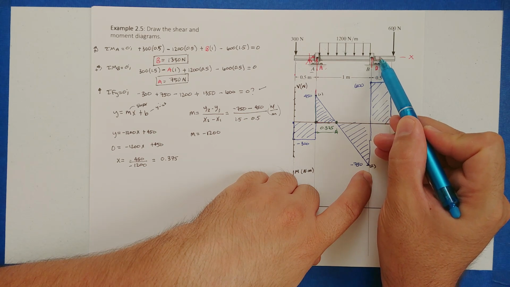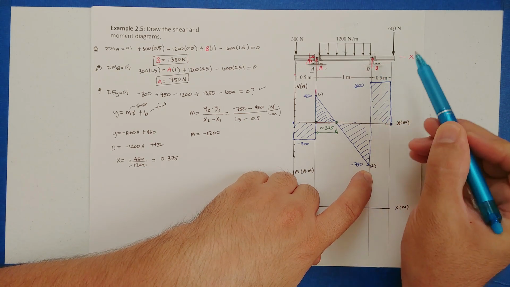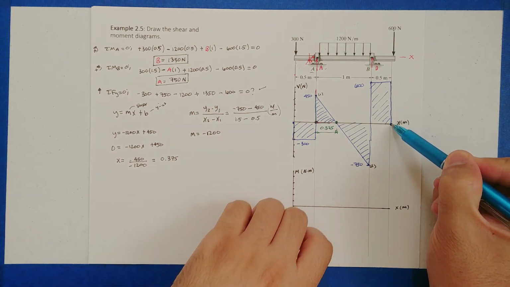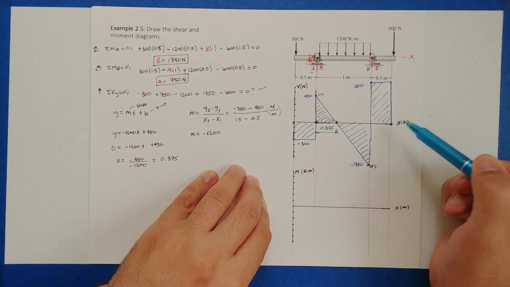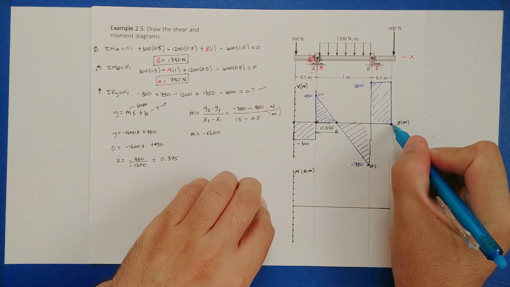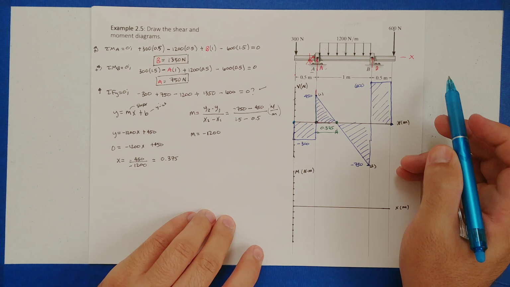So as we move along, there's no other loading until we get here. This is a negative 600. It's going to push us down and we're back to 0. And so this is a mark of a good shear diagram because we start at 0 and we end at 0. So that's a good thing.